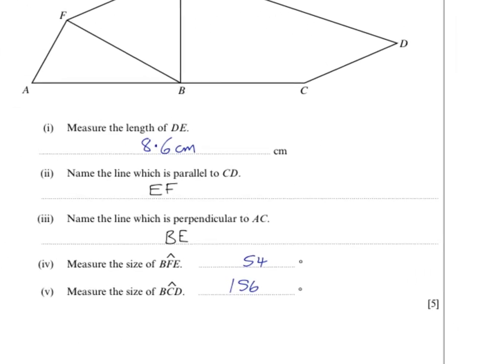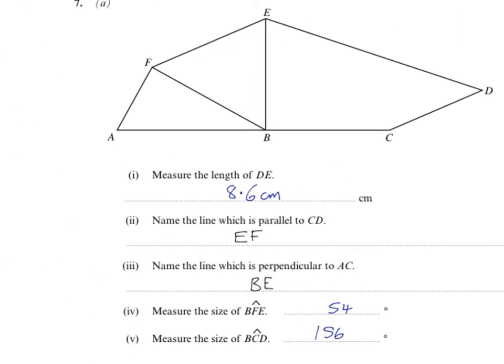Right, the next one, you need to have a protractor for. And it says, measure B to F to E. So that's going from B to F to E. That shape there, that angle there. Now, the one thing I can tell you is that it is clearly an acute angle, so there's no way you should be getting anything bigger than 90.